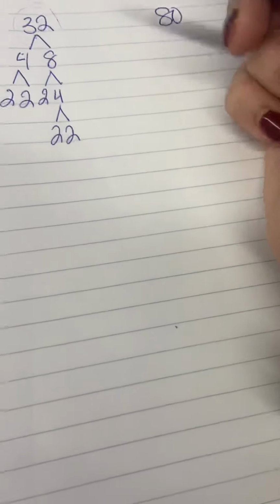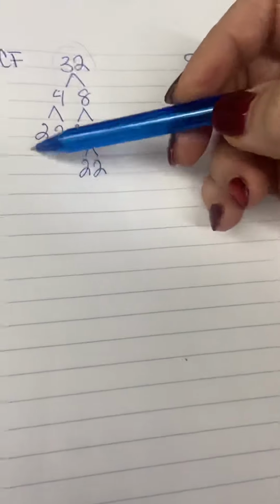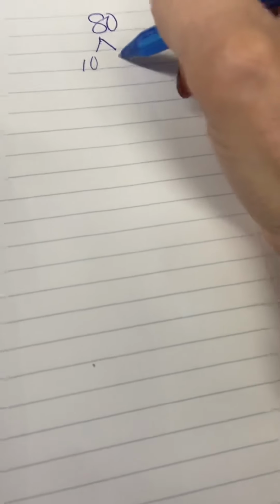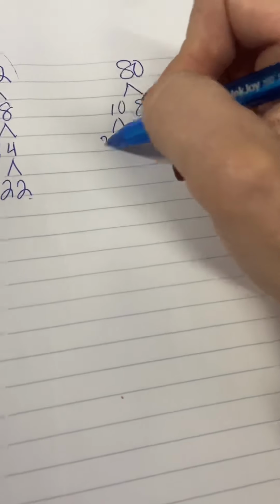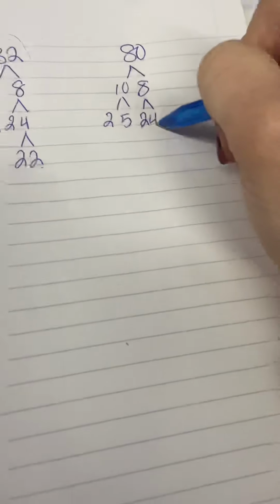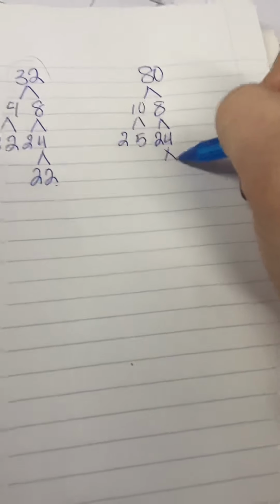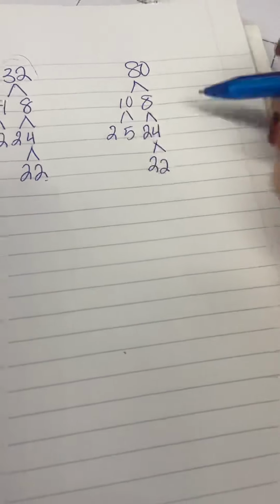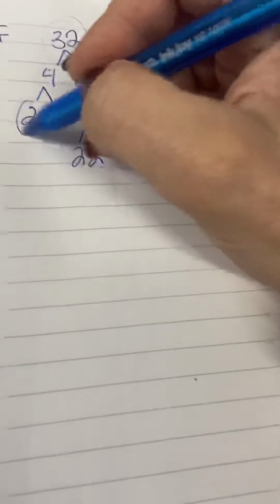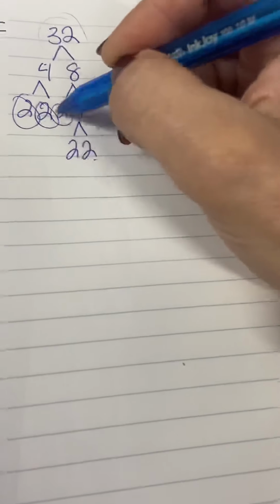Okay. Now for 80, there's many different ways you can do the pairs. It will always end up the same prime numbers. 80, 10 and 8. 2 and 5, 2 and 4, and then this goes down to 2 and 2. All right, so these are all the prime numbers here for 80, and these are all the prime numbers for 32.